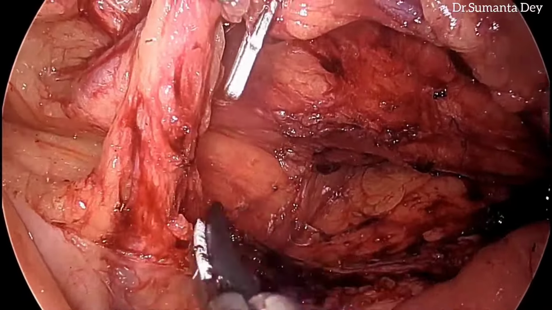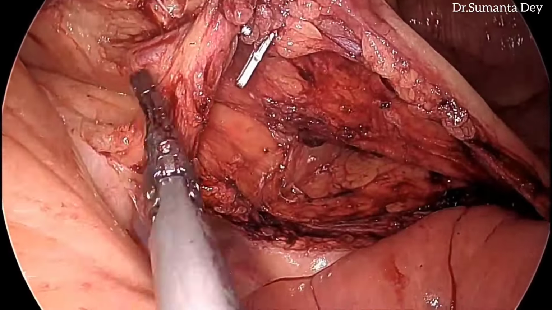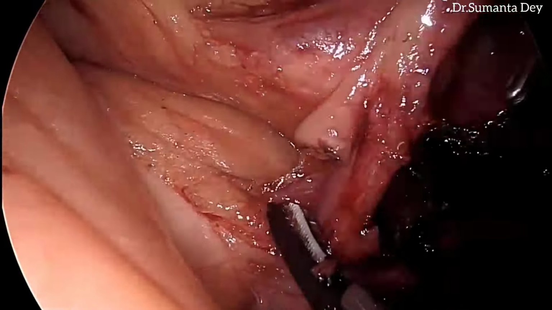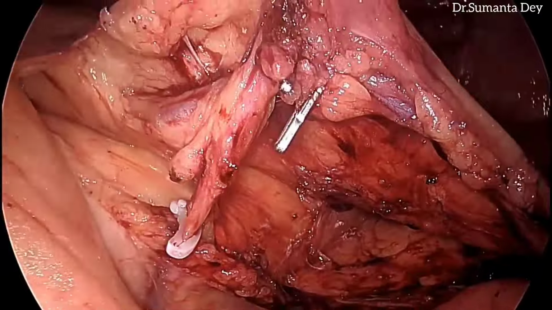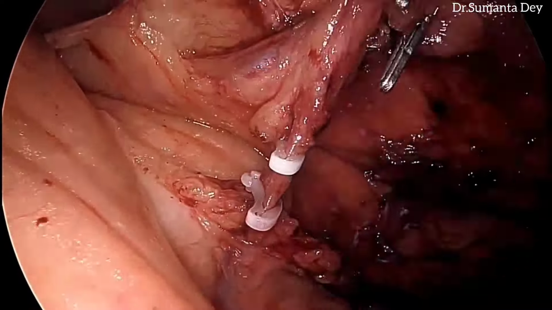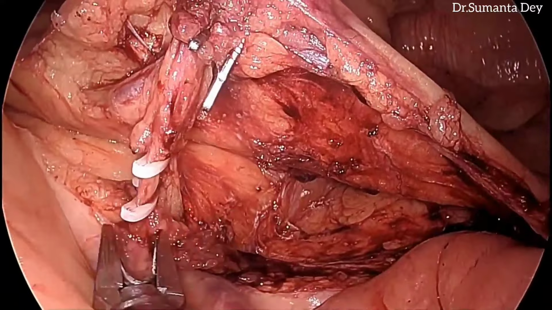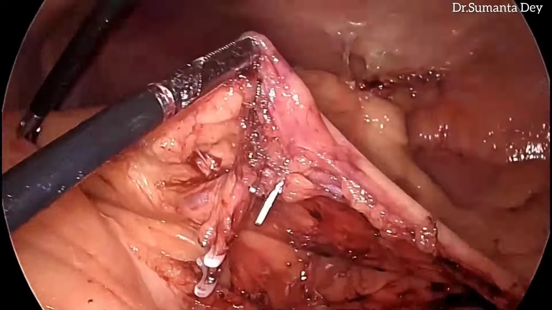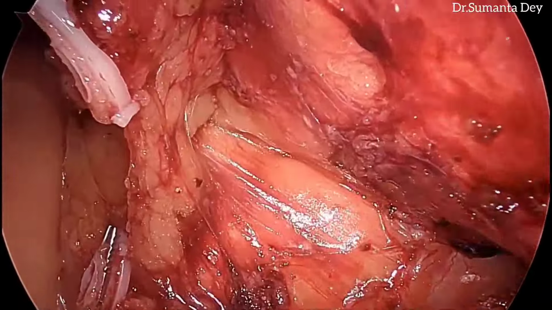We'll divide the perivenous fibrofatty tissue. The inferior mesenteric vein will be ligated just distal to the root, 1 to 2 centimeters distal to the root. It is being ligated with Hem-o-lok clips, 2 Hem-o-lok clips, proximal and distal, and 1 Liga clip towards the proximal side here. Now we can divide the vein in between. Once we divide the vein, we can proceed further with the dissection.